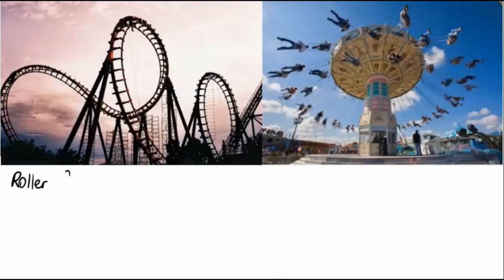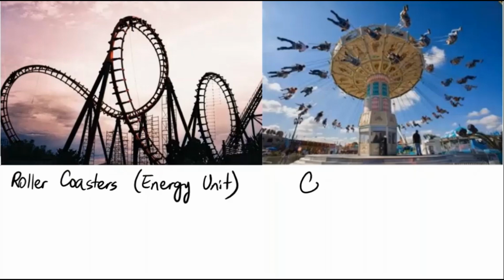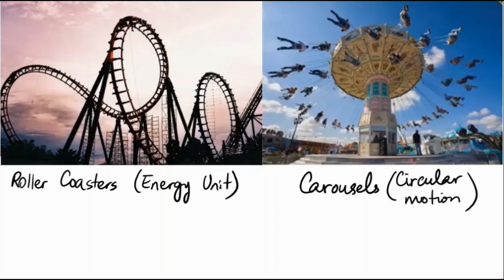When you go to an amusement park, you might see these two rides. So we have talked about roller coasters a lot in the energy unit. For this unit, we're going to look at carousels and solve some problems because they're going to cover circular motion, and they're moving in a circle. So let's talk about circular motion.